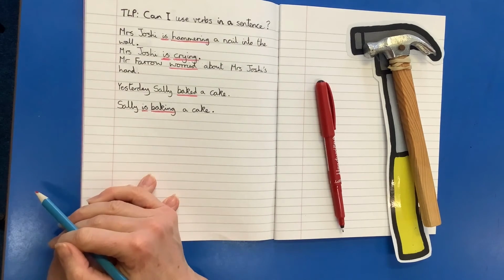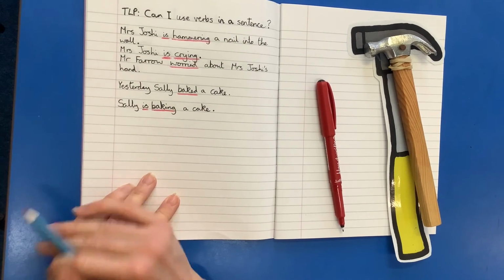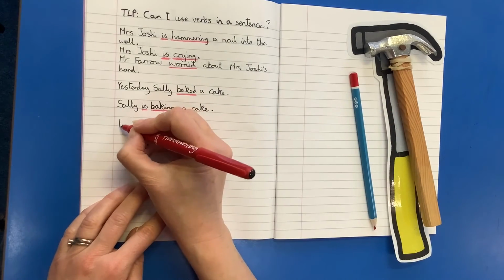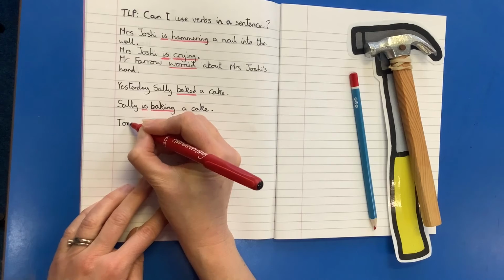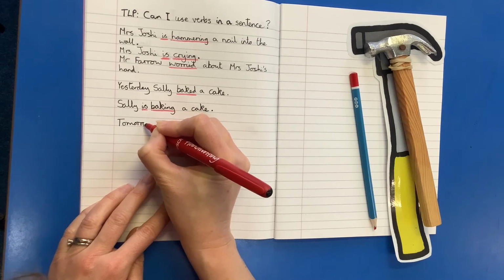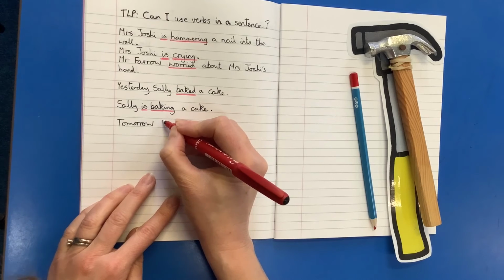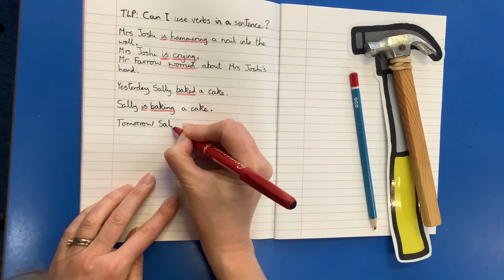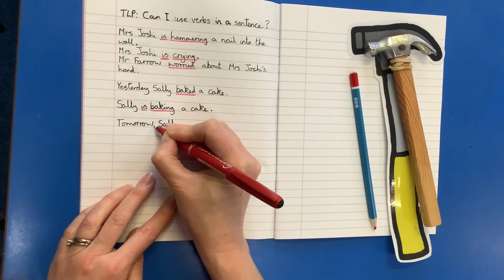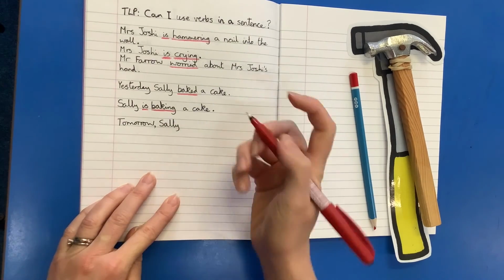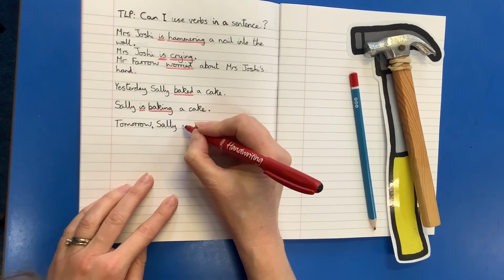Now this is getting really fancy, but if you wanted to say that she's going to bake a cake tomorrow, I can say tomorrow. Think about how I'm going to finish that sentence. Tomorrow, Sally. I'm going to put a comma in there. Tomorrow, Sally. Let's see who got this one.